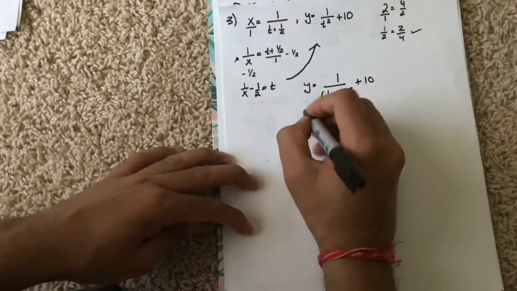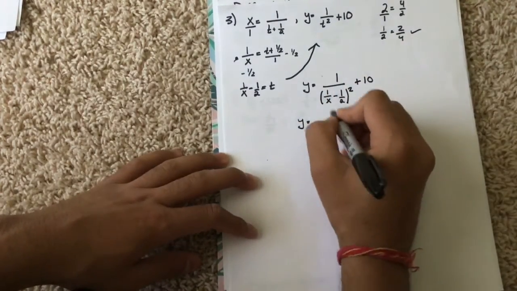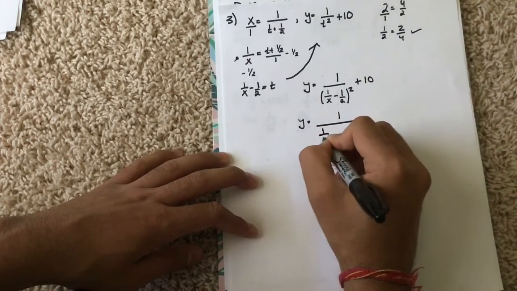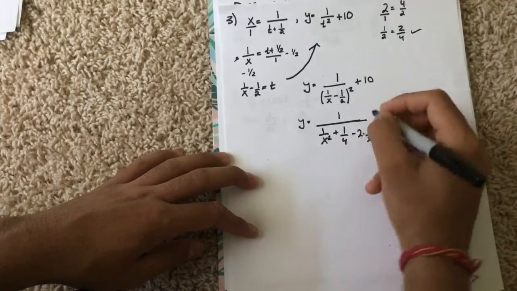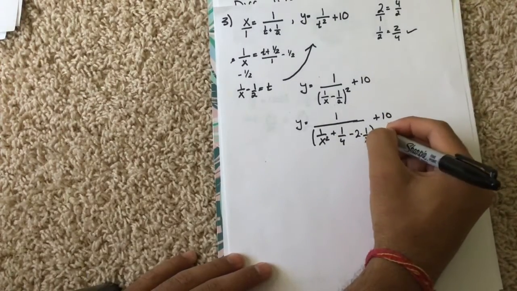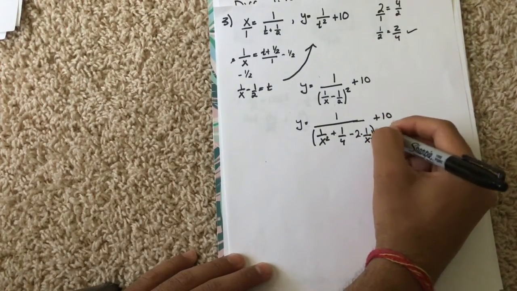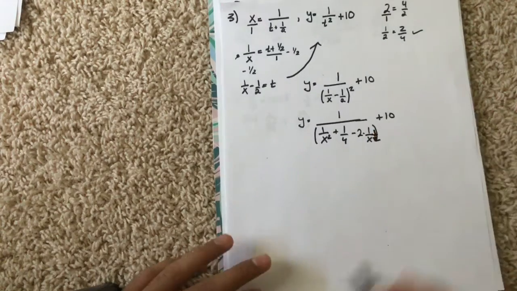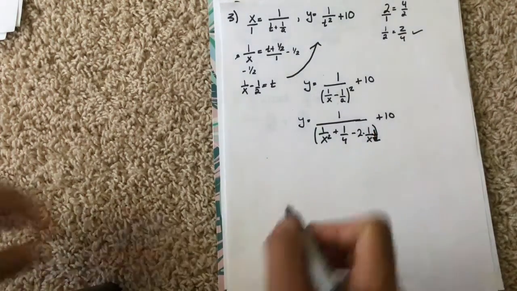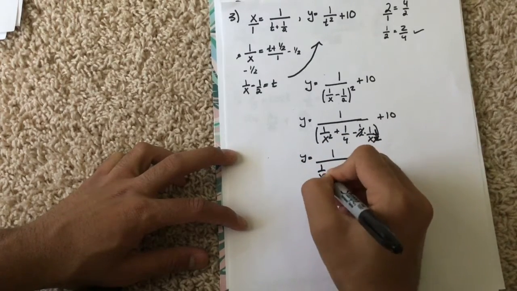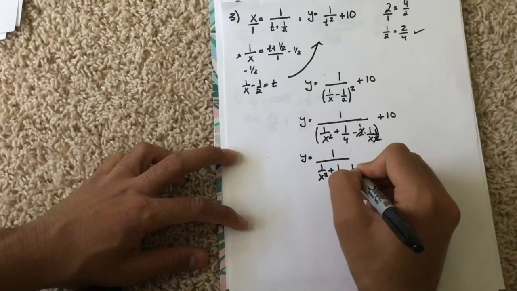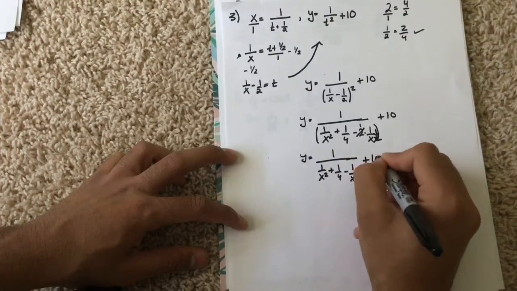And now we have to just simplify. So from here we get 1 over x squared plus 1/4 minus 2 times 1 over x times 1/2, plus 10. So I forgot this is a 1/2 right here. So this 2 and the 2 cancel, and we're left with 1 over x squared plus 1/4 minus 1 over x plus 10.